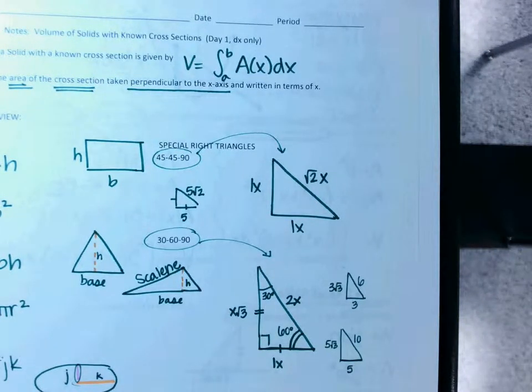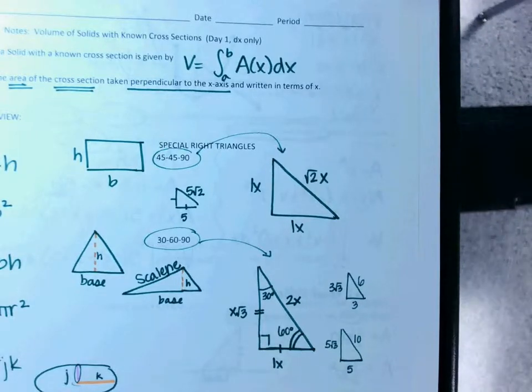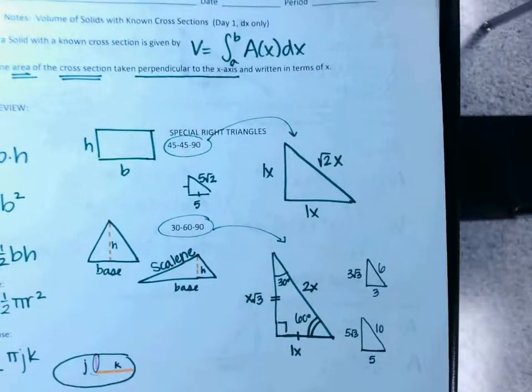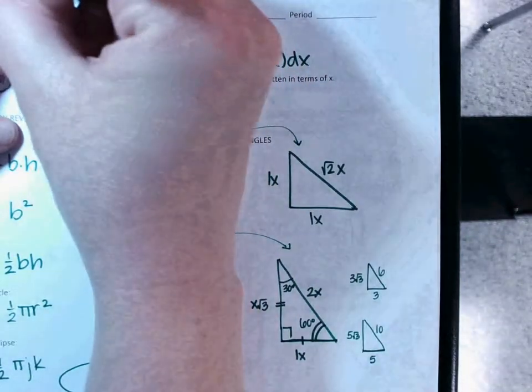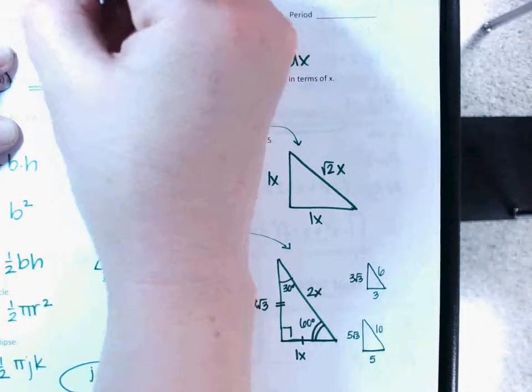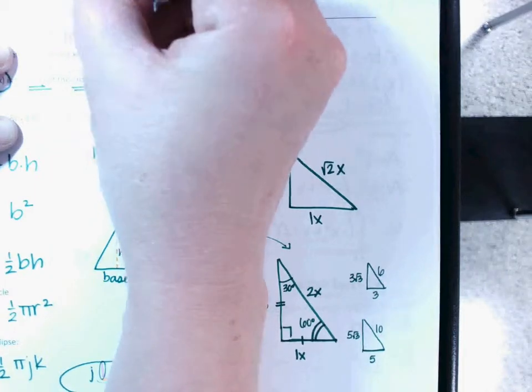Okay, so we are finishing your notes on cross sections dx. For third period, we kind of stopped before we got to any of the triangles, so we're going to do most of those today. If you will, please turn to this example.